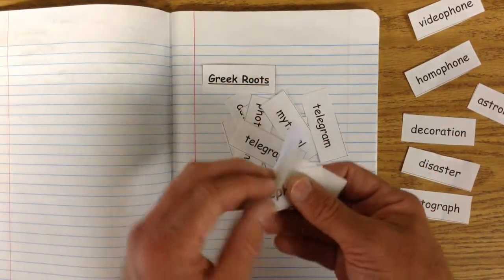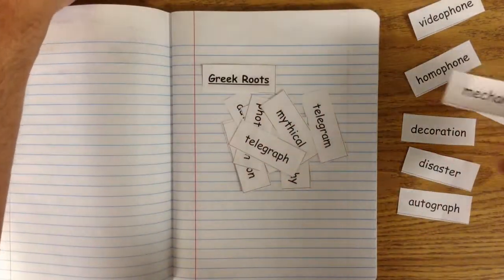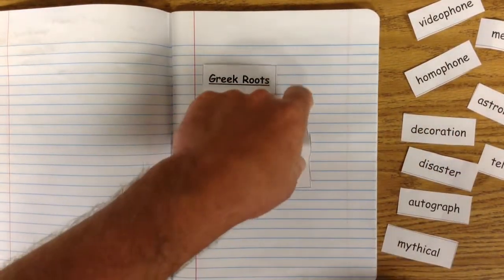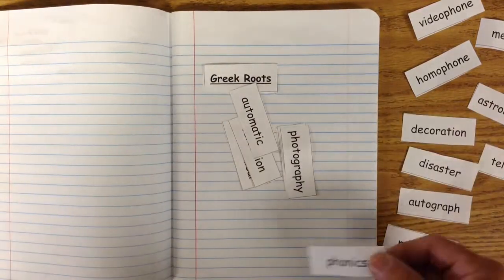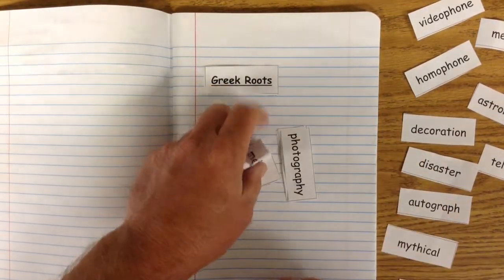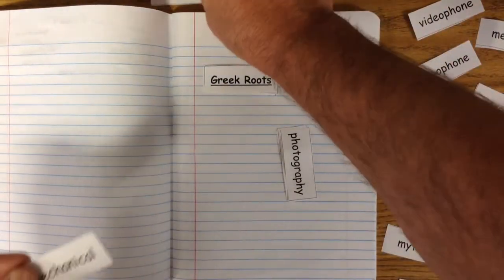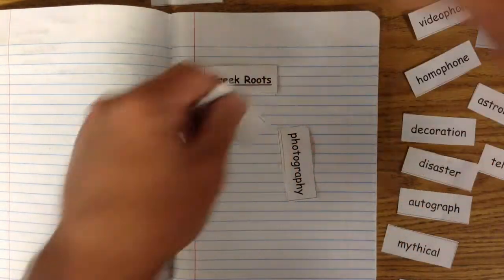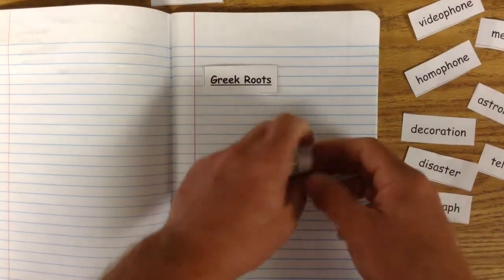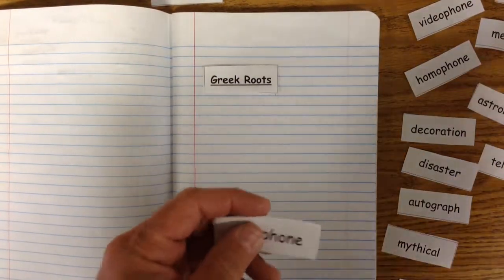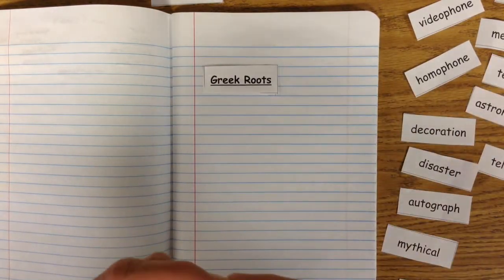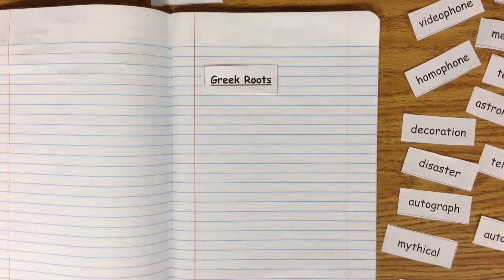So I got photogenic, looks like I got telescope, telephoto, mechanic, telegraph, mythical, telegram, photograph, phonics, automatic, television, mechanical, myth. Then we got photography. No, it's not photography, it's photography. Telephone, automobile. All right, so let's get to writing.